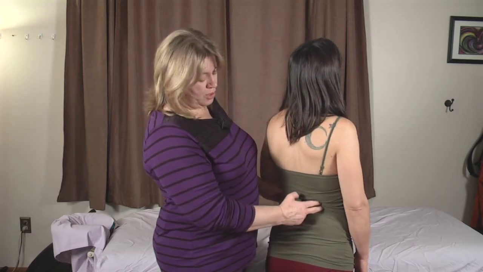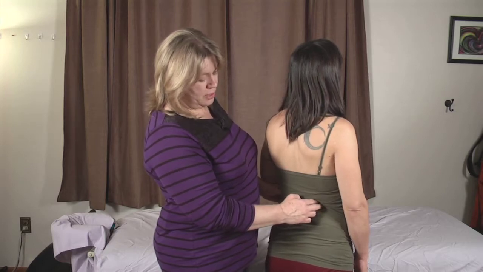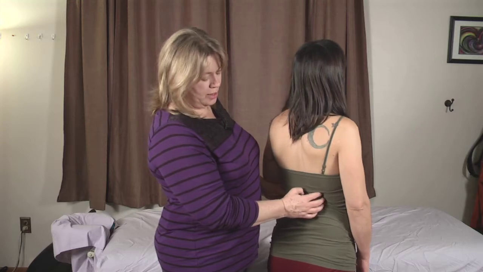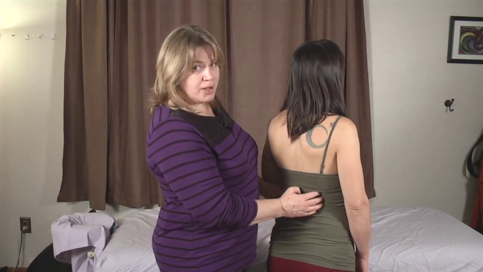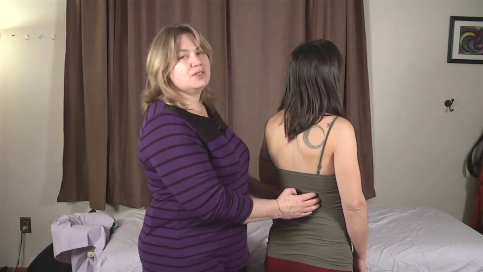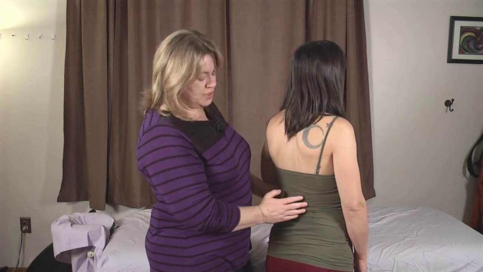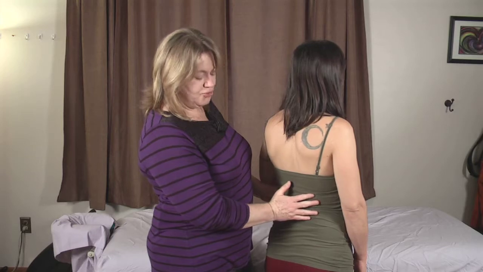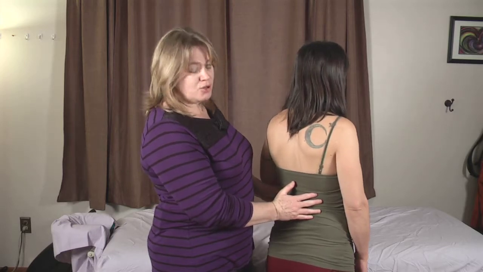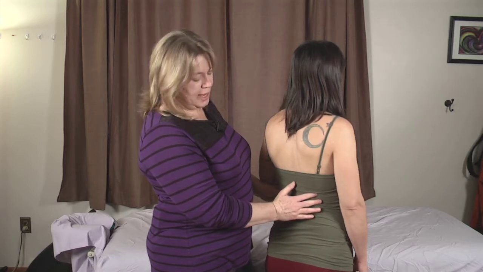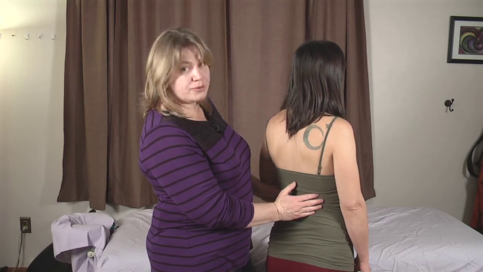From the 12th, I'm going to move up to the 11th, and then up again to the 10th, and then one more time up to that 9th rib. So we're going to get 4 digitations in serratus posterior inferior. And that muscle is going to digitate. It's going to spread into 4 different sections that are going to attach to those 4 ribs. Ribs 9, 10, 11, and 12.